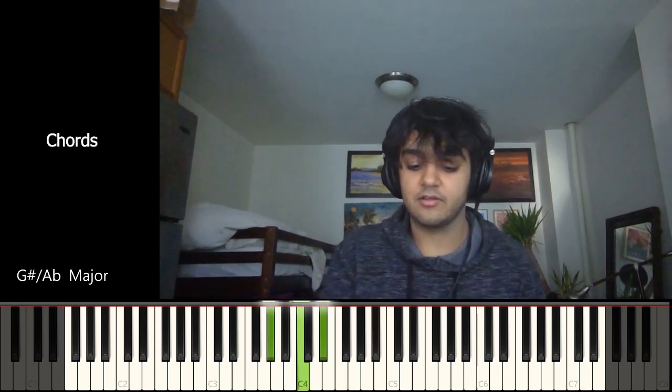So for example, the A flat major that I just played in the last section sounded like this. But I could also play it like this, and it would be the same chord. So all I did was repeat some of the notes and change some of their locations, but it's still the same chord. So just play whatever you think sounds nice.